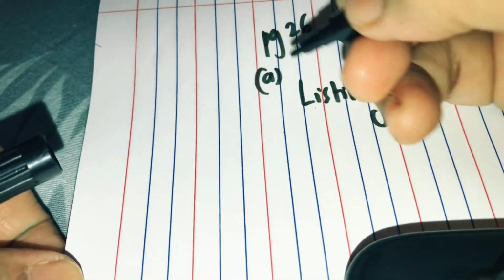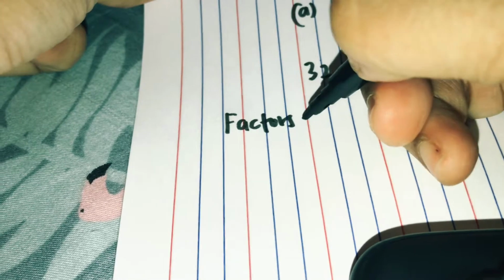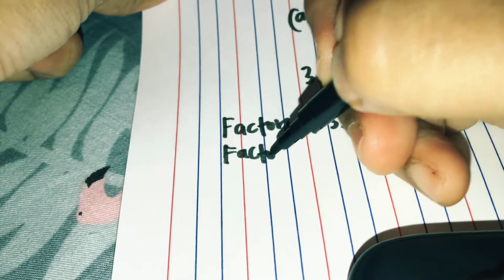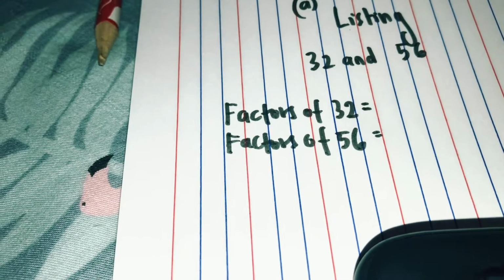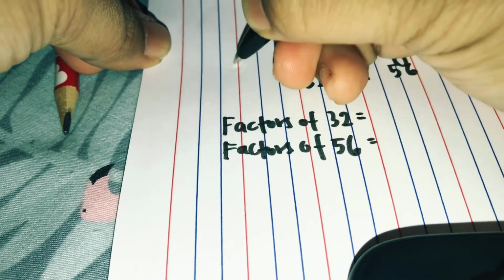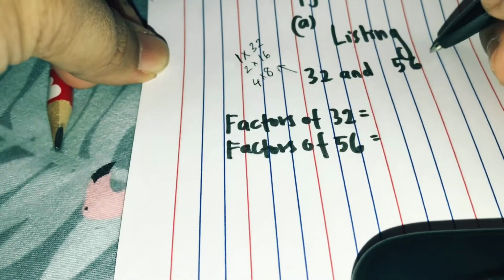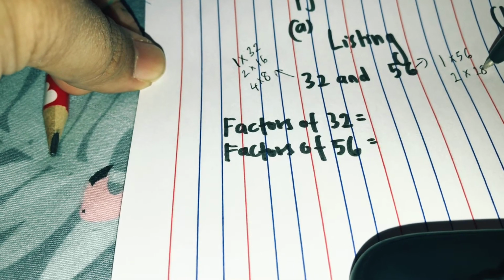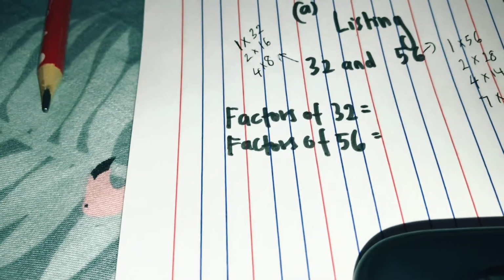Question A, 32 and 56. For the listing method, you must find the factors of 32. List all the factors of 32, and then all the factors of 56. For 32: 1 times 32, 2 times 16, 4 times 8. For 56: 1 times 56, 2 times 28, 4 times 14, 7 times 8.